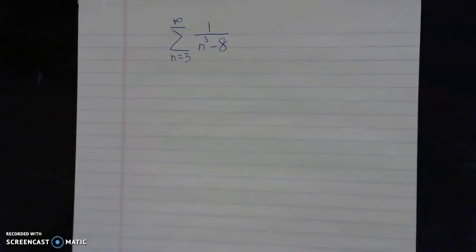Hi, I'm going to show with this example why some of the methods do not work, or why they work but it's very difficult. I'm sure many of you have seen this problem in class, and if your first intuition is I'm going to try the integral test, let's see what happens if I do the integral test.